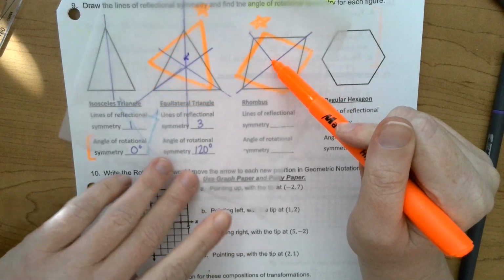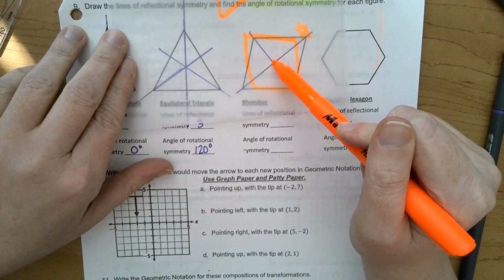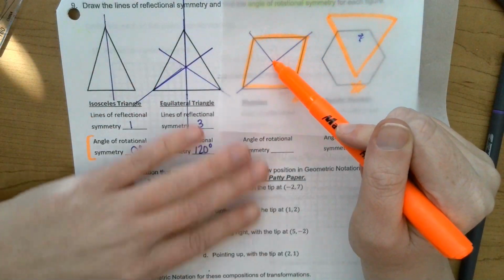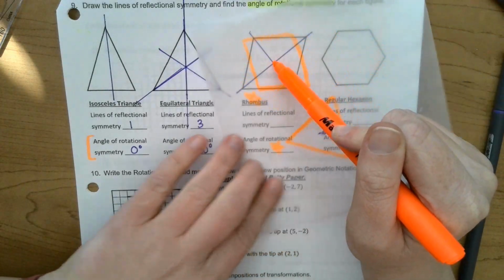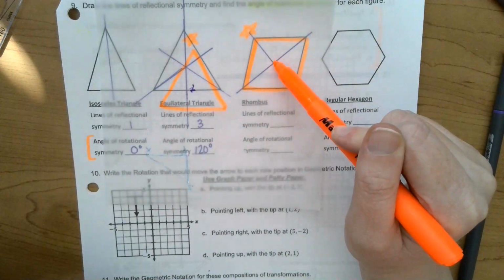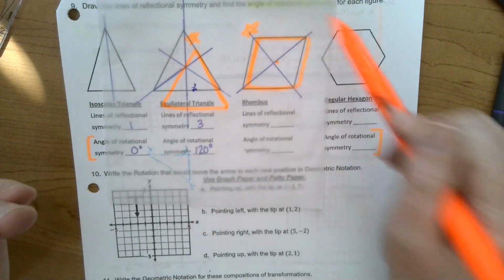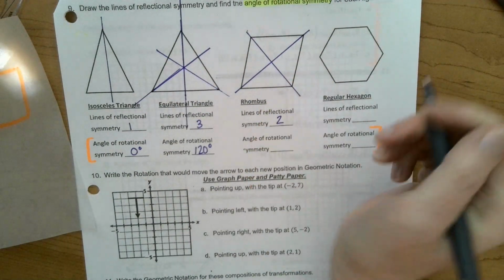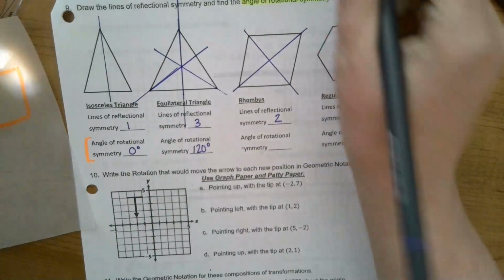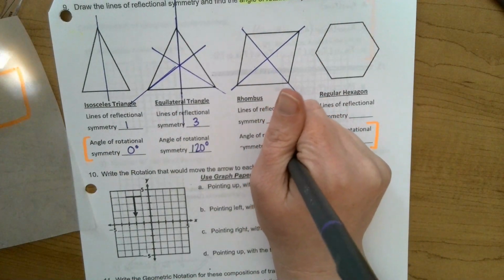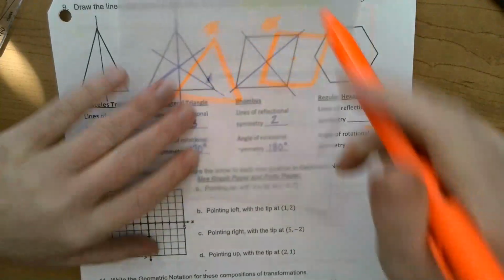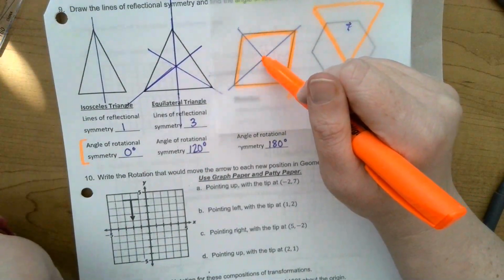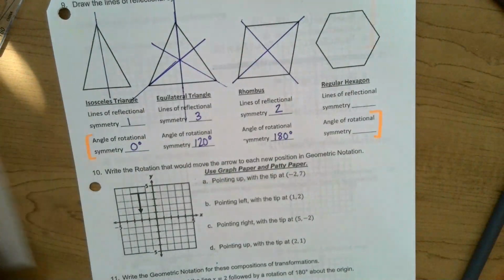Okay, so I'm going to rotate it. Okay, 90 degrees. Doesn't work. Okay, 180 degrees does. So we hit it once, and then we go back to center. So we hit our rhombus twice. We landed on it twice. So we have 2 lines of reflectional symmetry, and we rotated twice. 360 divided by 2 is 180. And that kind of made sense, right? When we twisted this 180 degrees, like half a circle, it went down. So we're good there.